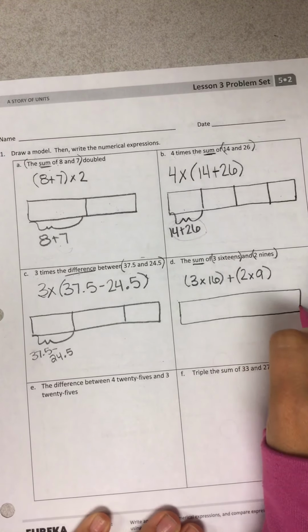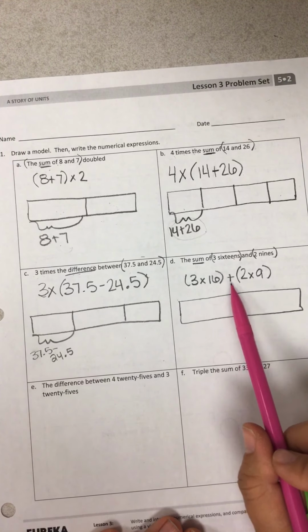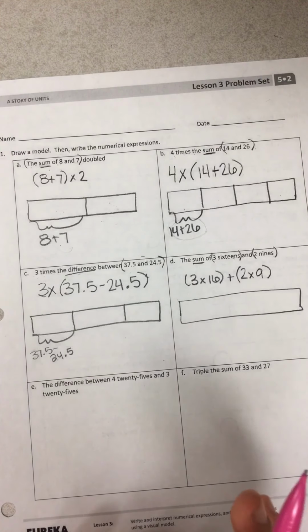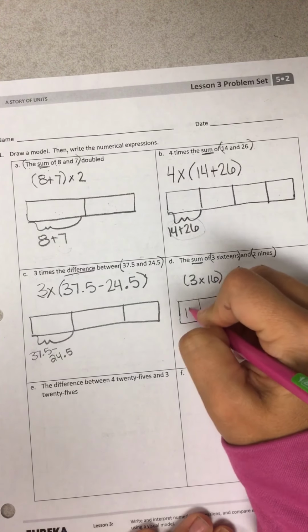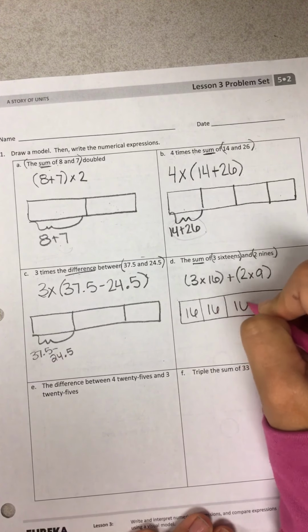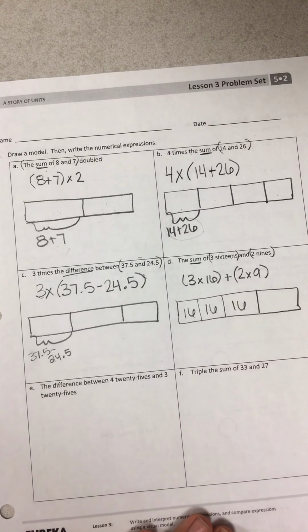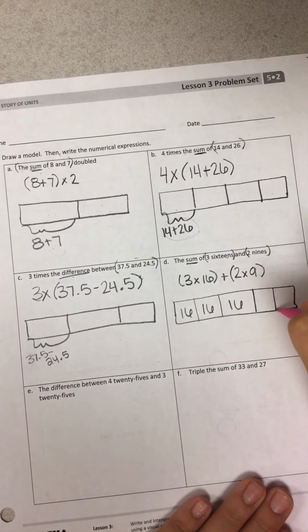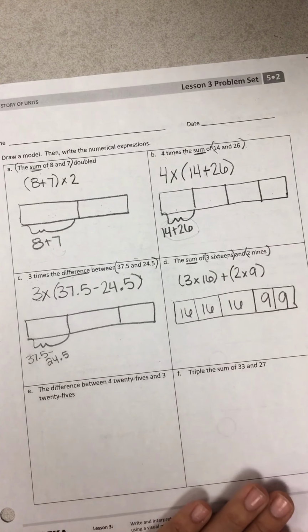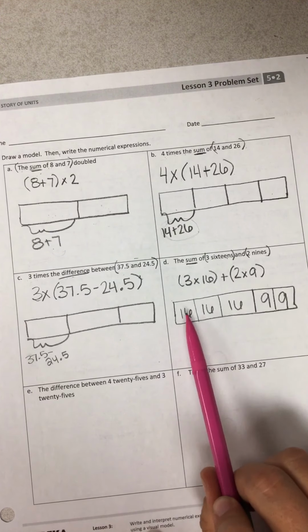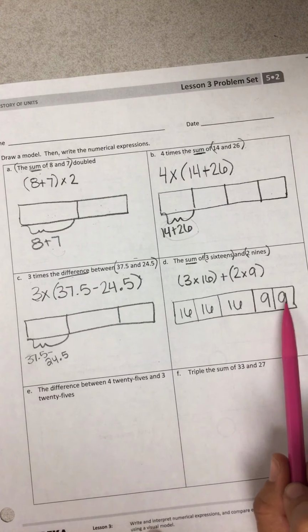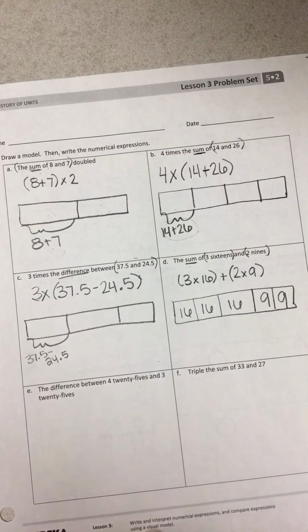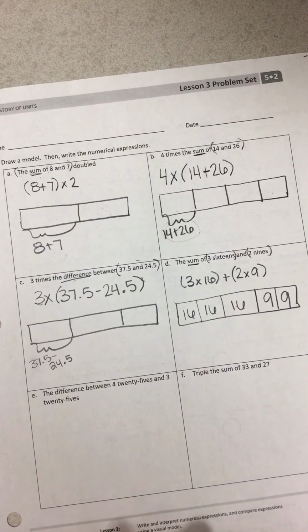So now I can draw a model. And this one is not going to be where I'm just going to split it into two. How many 16s do I have? Well, I have 3 of them: 16, 16, 16. How many 9s do I have? I have 2 of them, so I'm going to make 2 9s. So this is showing me that if I take 16, 16, and 16, and I add it to 9 and 9, that's going to give me the answer. So that is the model that I'm looking for.